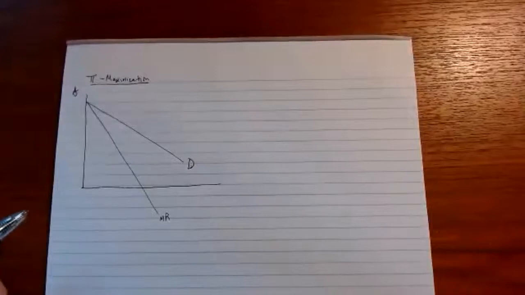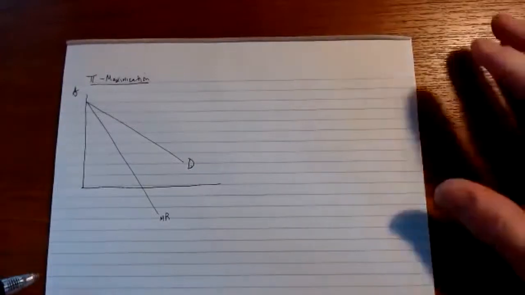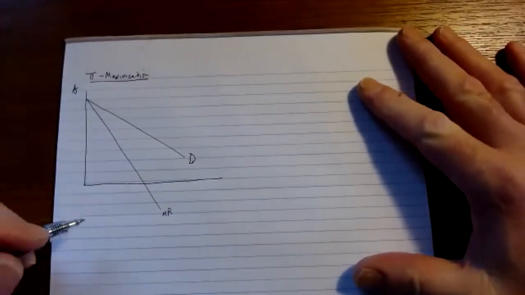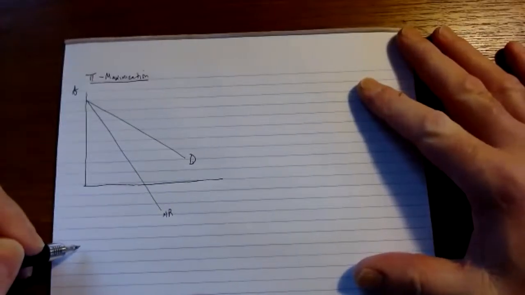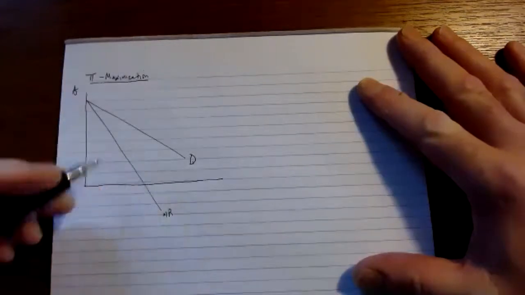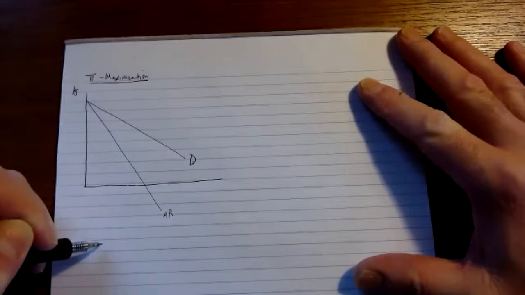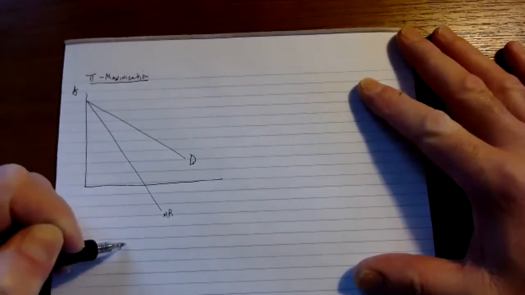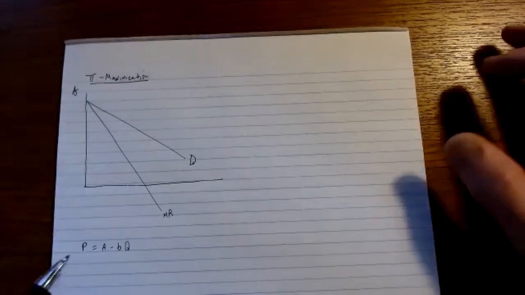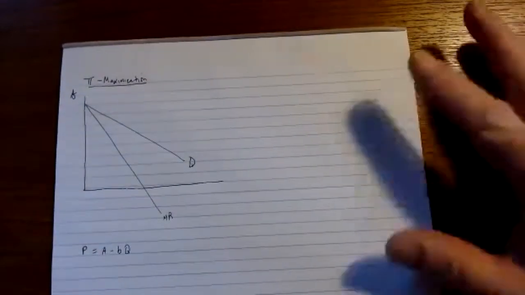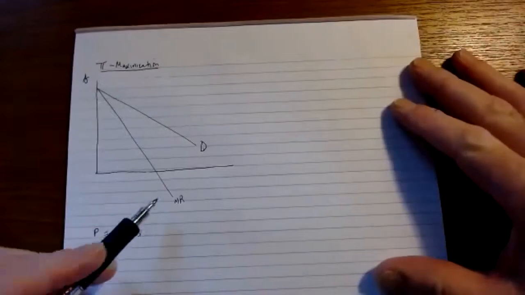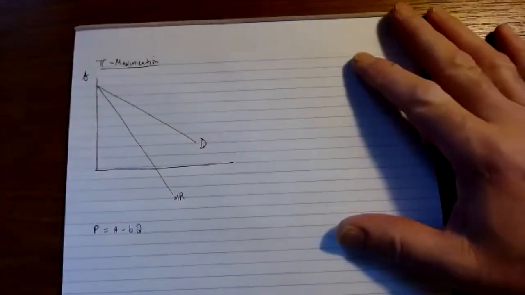One thing just to note about this before I forget, let's just write down the equation of this demand curve. Actually, this is an inverse demand, so I'll write an inverse demand curve. Let's just say price is A minus BQ. That's this demand curve. It's just a linear inverse demand. And we might want to figure out how we draw the marginal revenue.